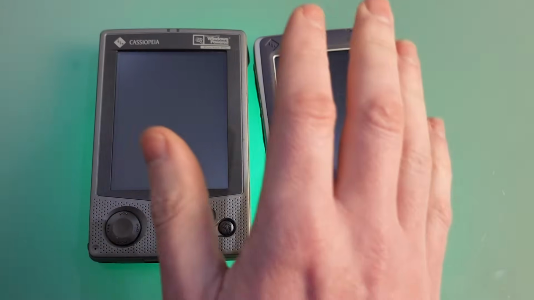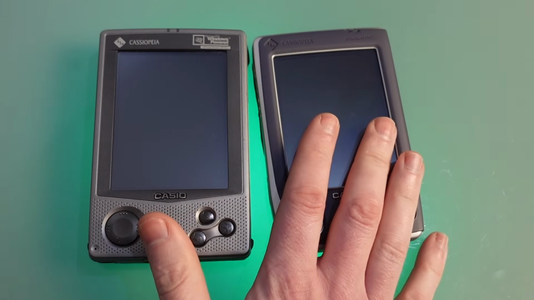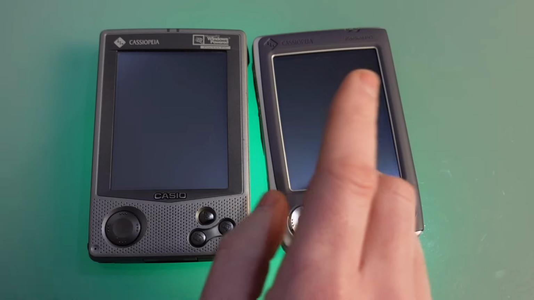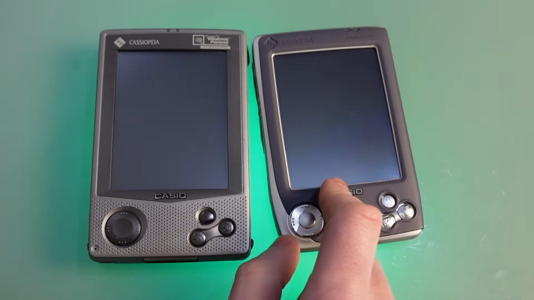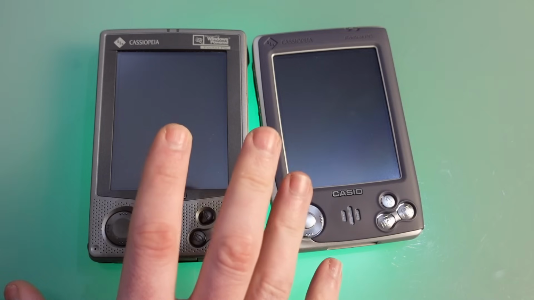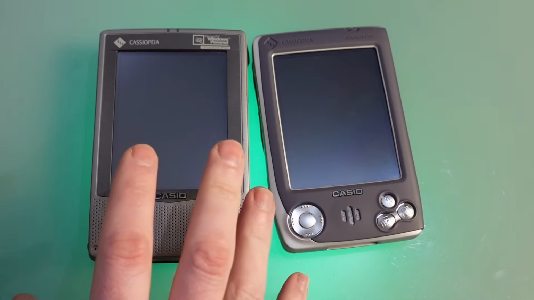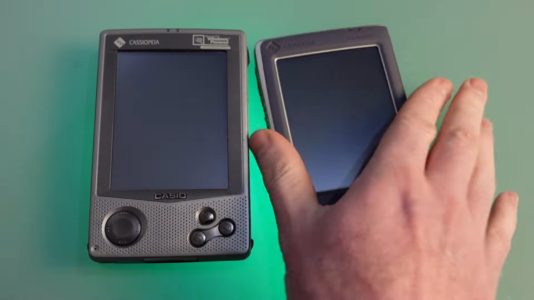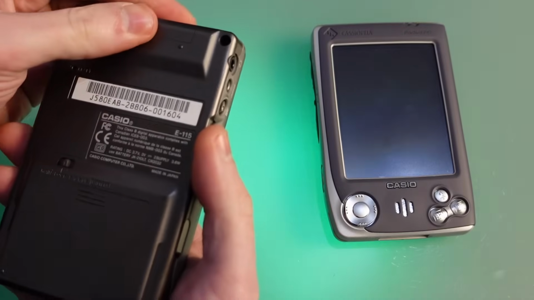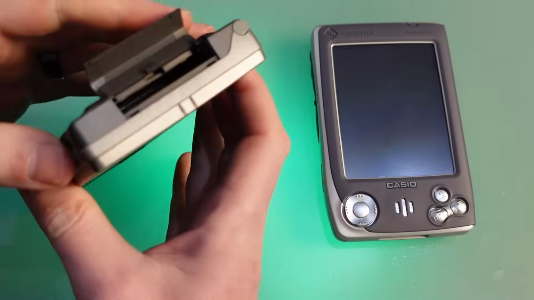The EM-500 only has 16 megabytes of RAM compared to the 32 on the E115 and later 125, but it does have the faster 150 MHz CPU rather than the 131 that's in the E115. Finally, on the hardware front, Casio made the bold move to put an MMC slot instead of what was the industry standard compact flash Type 2 slot.